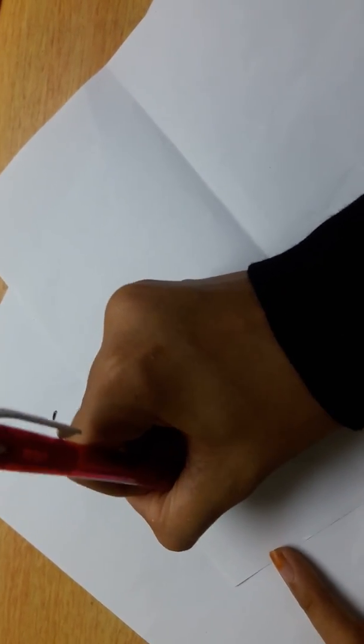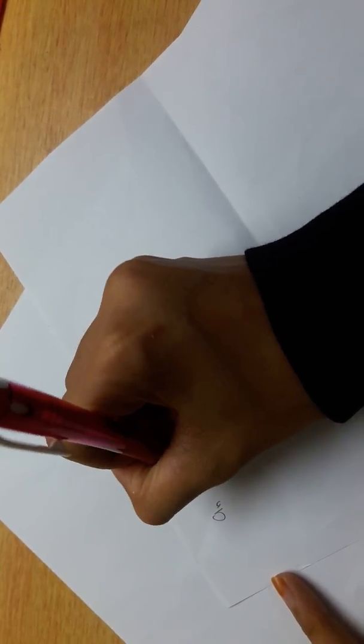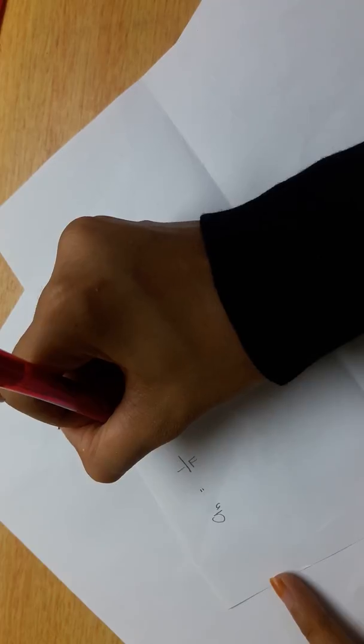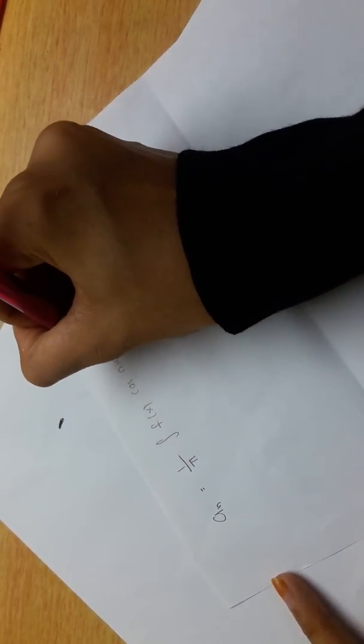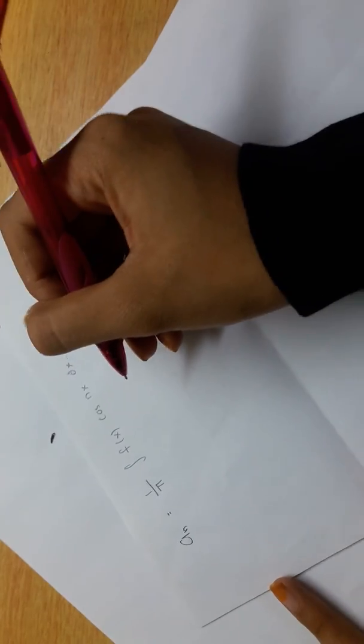Let's move to a_n. For a_n, we use the formula 1 over pi times the integral of f(x) cos nx dx.